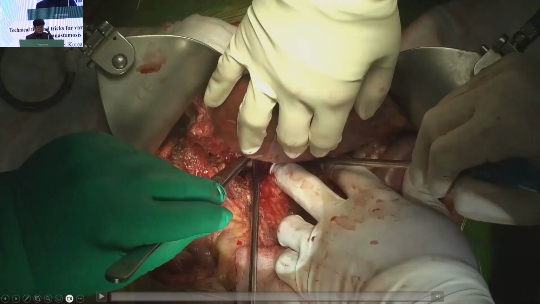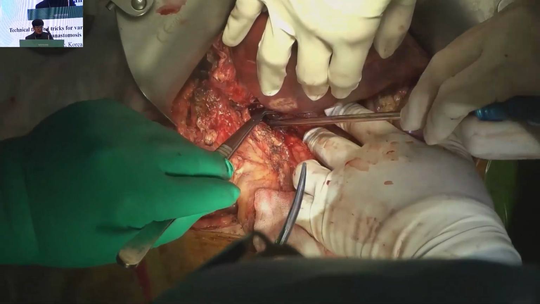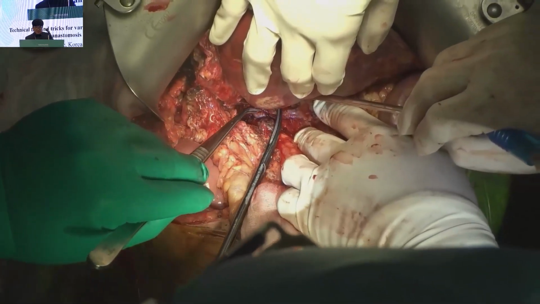The last case is a pediatric patient who developed hepatic artery thrombosis after an initial anastomosis was performed by a pediatric surgeon, prompting them to request my assistance for reoperation. You can see the hepatic artery is completely occluded by thrombus.